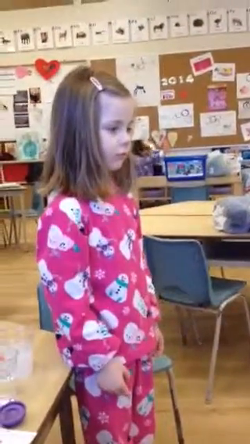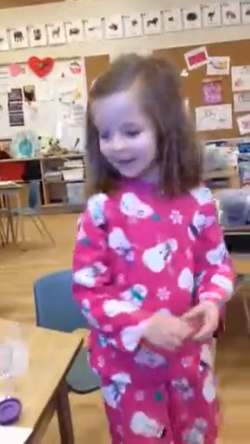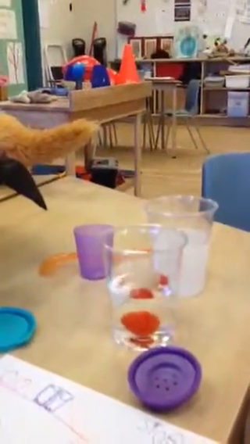So will the tomato sink or float in the regular water? Put your hand up if you think it's going to sink. Put your hand up if you think it's going to float. Okay, show us. Oh, it sank. All right.